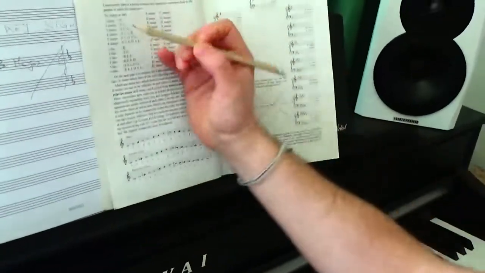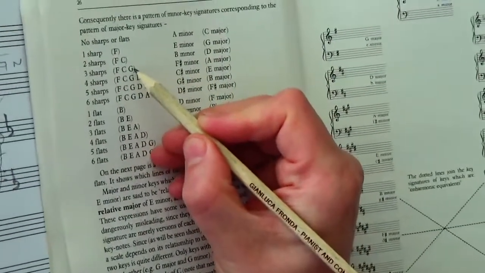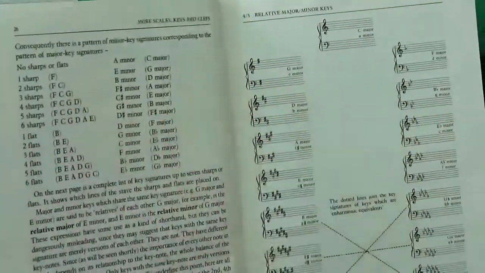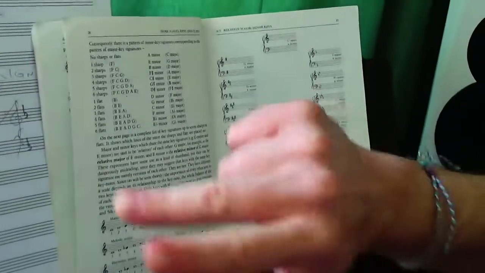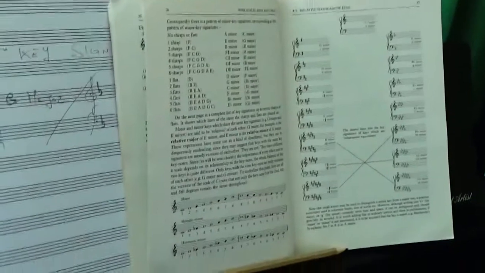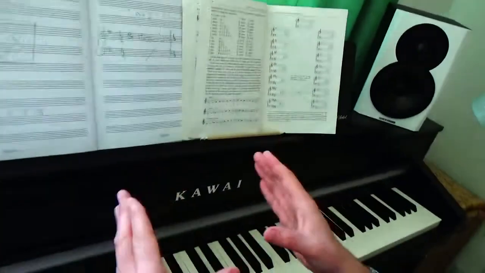Let's try now. The one with the three sharps is A major. The third sharp will be a fifth from the C, which is the G. Let's check in between C and G, we have a fifth. C, D, E, F and G, and so on. All of them, the 7 sharps, will be all a fifth distant from each other.